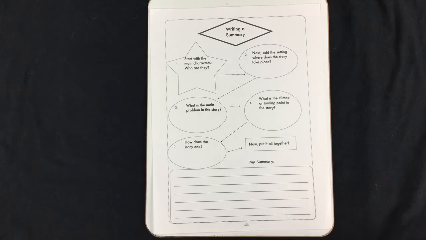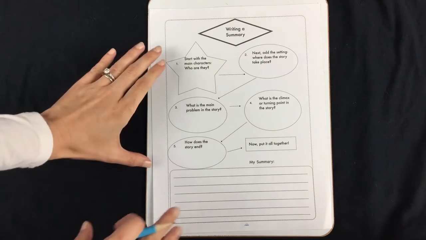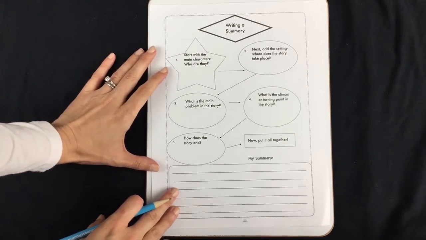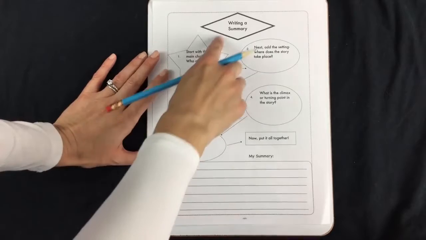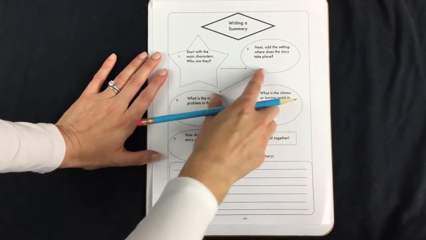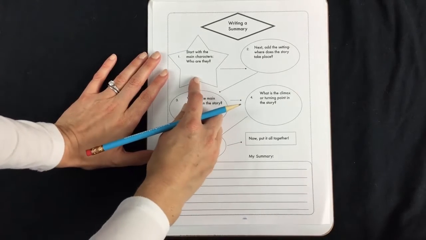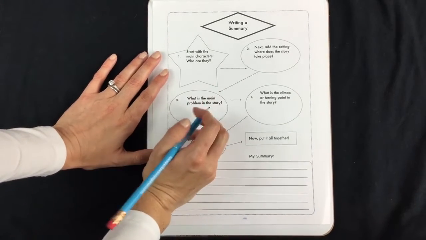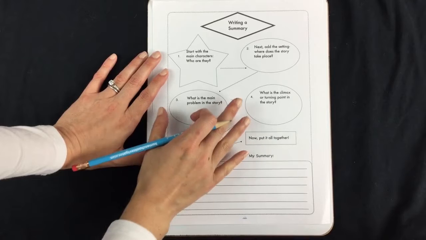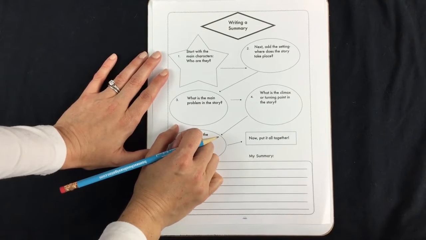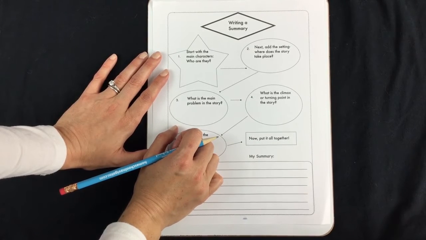So we really want to make sure that we're just describing the biggest, most important ideas in that story, because we want to condense it down to a paragraph in length. So let's go through the different steps of writing a summary. First of all, we'll start with the main characters. Who are they? Well, for our example here, I want to start off with a story that hopefully you remember, the story of the three little pigs.